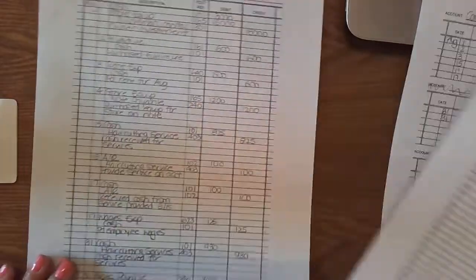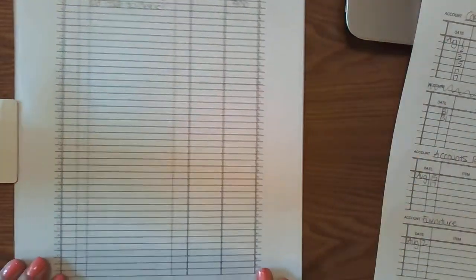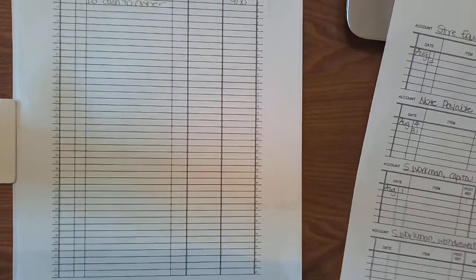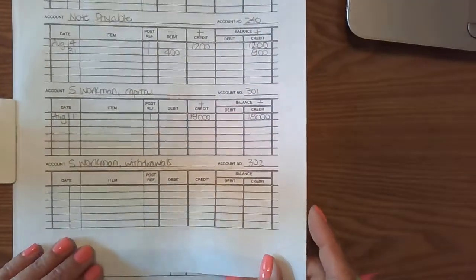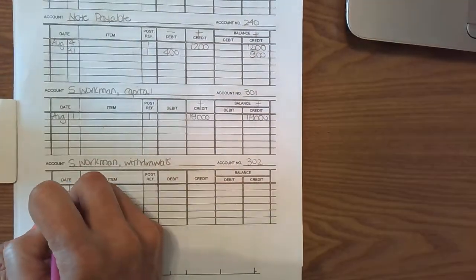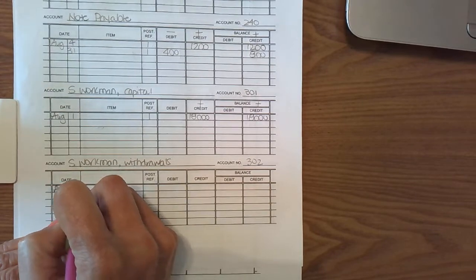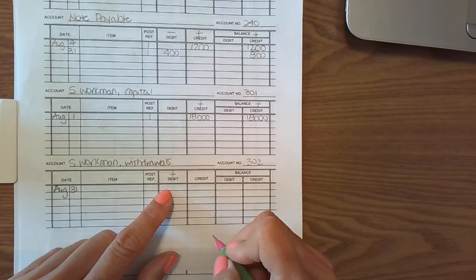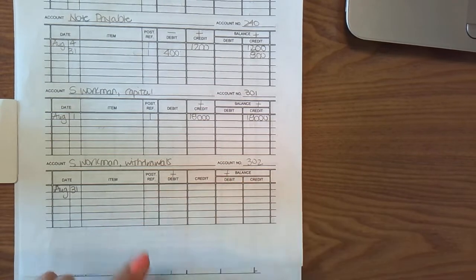And then we're going to move on to page 2. We have 2 more postings. So we want to go to our withdrawal or drawing account and post a $900 debit. So with the drawing account here, we're going to put August 31st. With the withdrawals, remember we're only keeping track of those on the debit side with a debit balance.